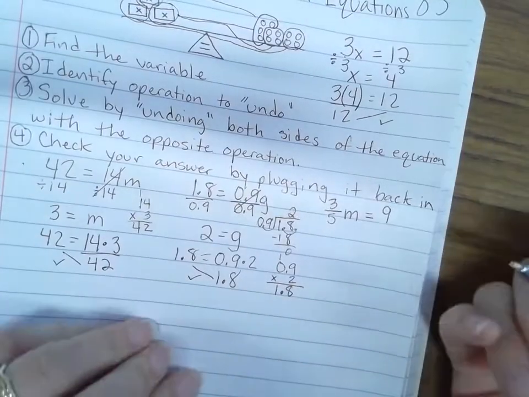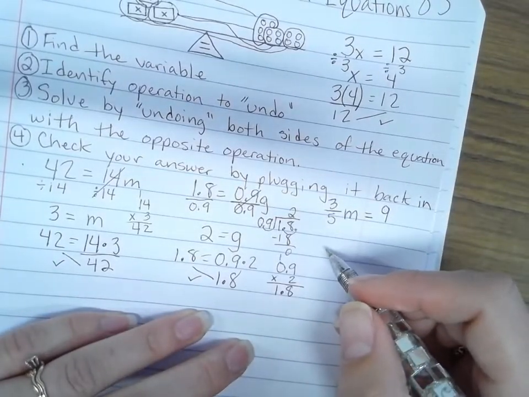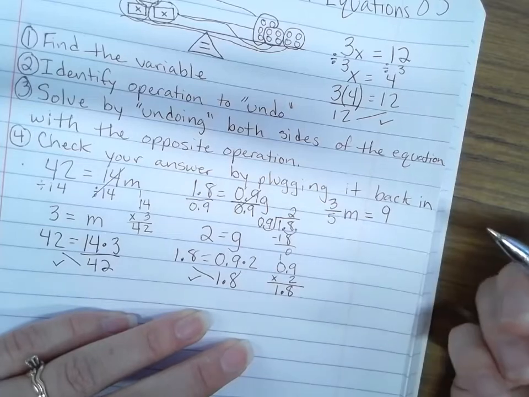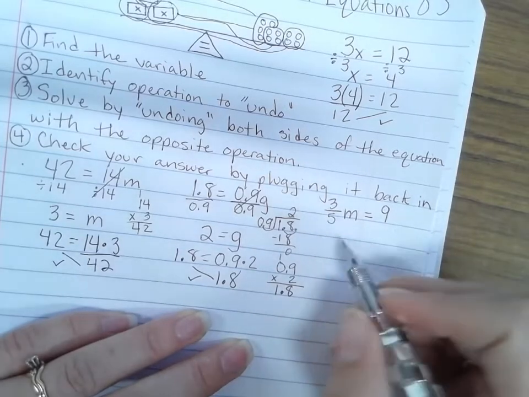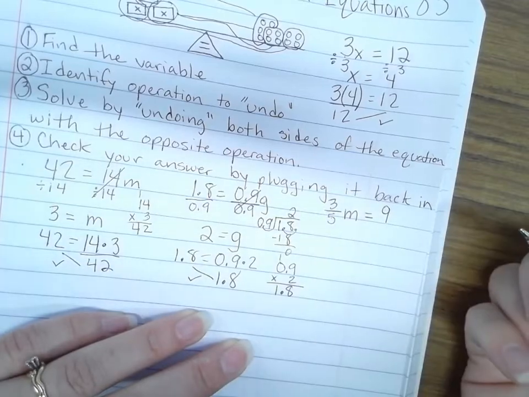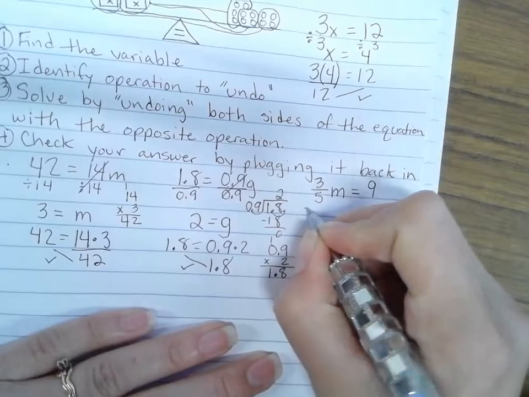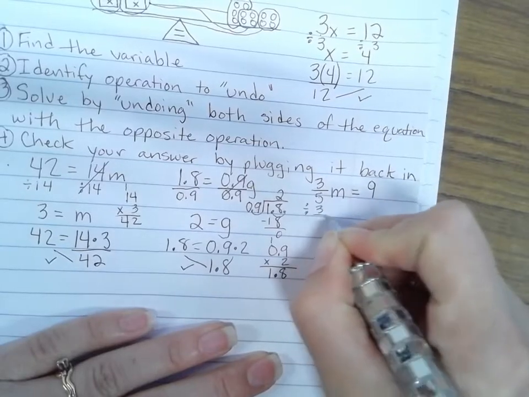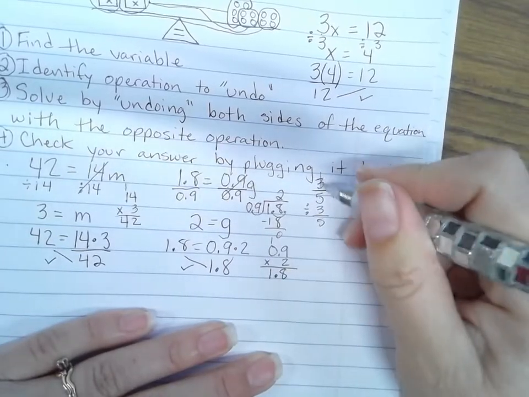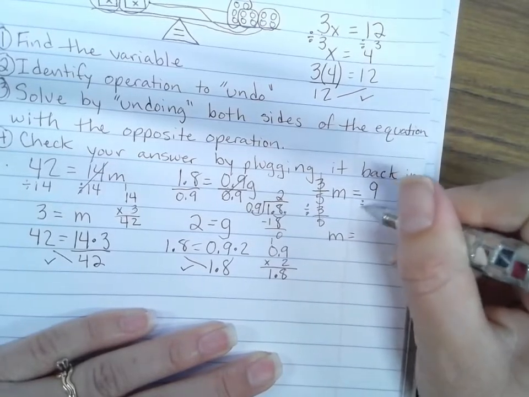Okay, same thing with the fraction here. This is the kind of problem, for some reason, that a lot of students struggle with. Just remember, you know how to work with fractions. This is 3/5 times m. So how am I going to undo timesing m by 3/5? I'm going to divide by 3/5. That'll cancel it out here and leave me with m, but I have to divide this by 3/5 as well.